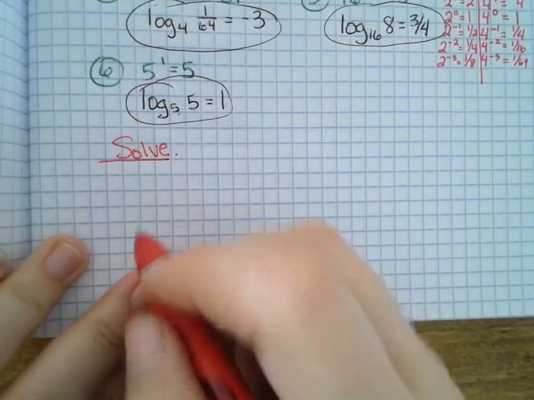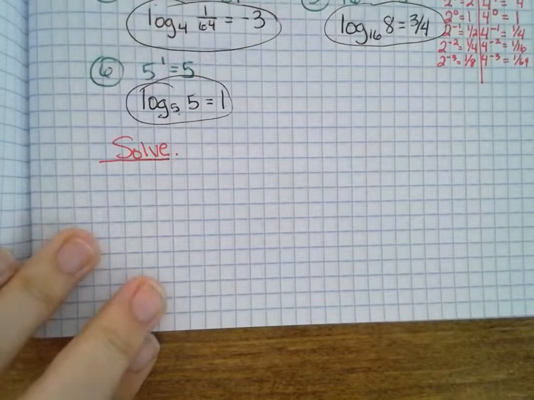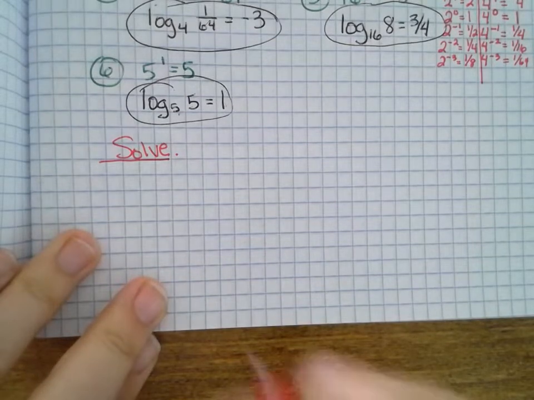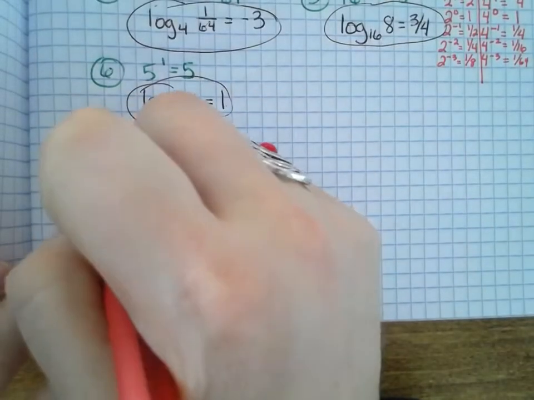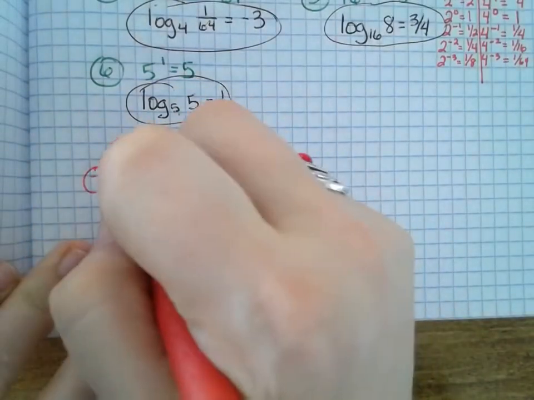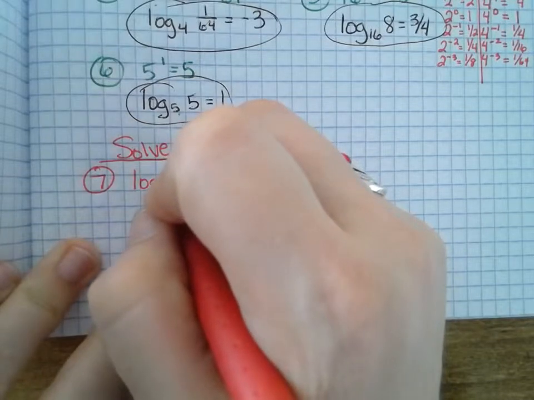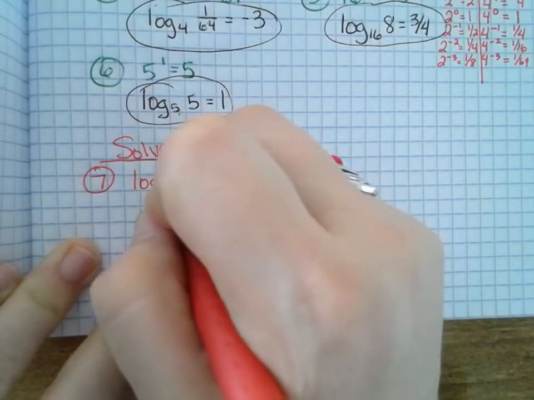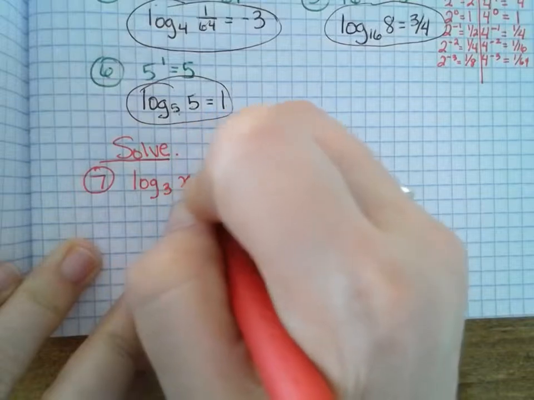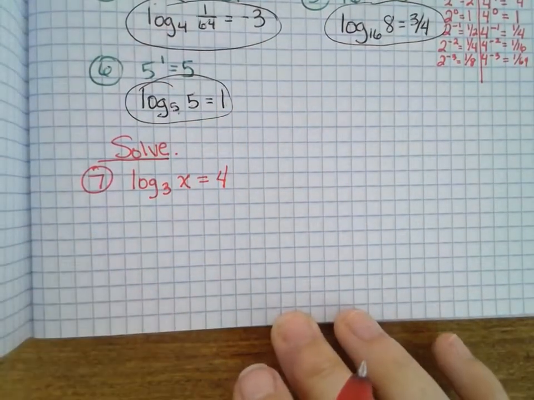Solve. Okay, so it may be easier to rewrite these. So let's just do example 7 here. We want to solve for x. Log base 3 of x equals 4. Log base 3 of x equals 4.